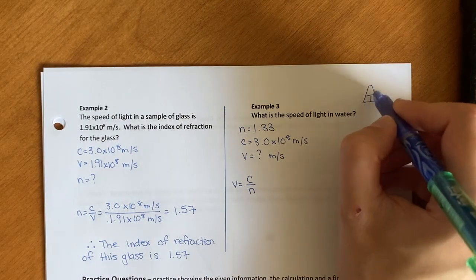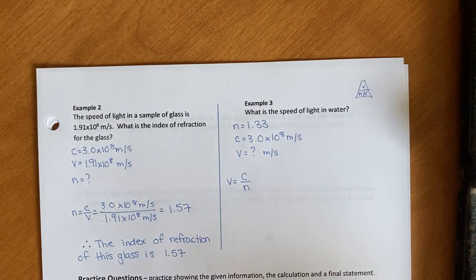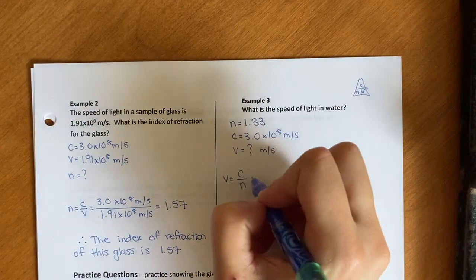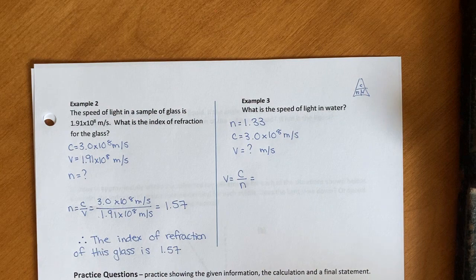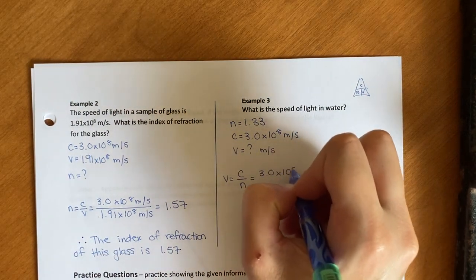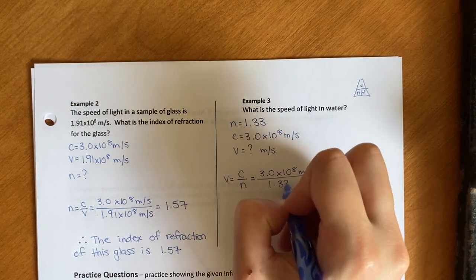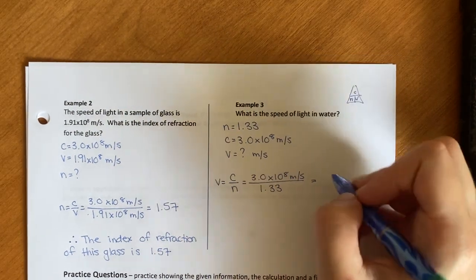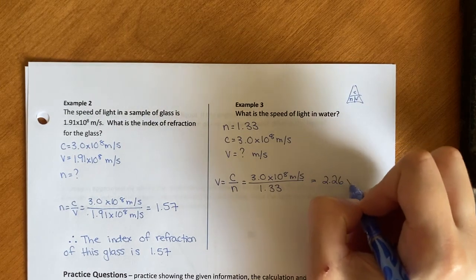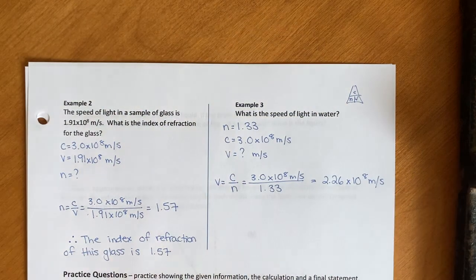So you'd have C, N, and V there. And then we're going to sub in our numbers. 3.0 times 10 to the power of 8 meters per second divided by 1.33. That's going to give us 2.26 times 10 to the power of 8 meters per second.